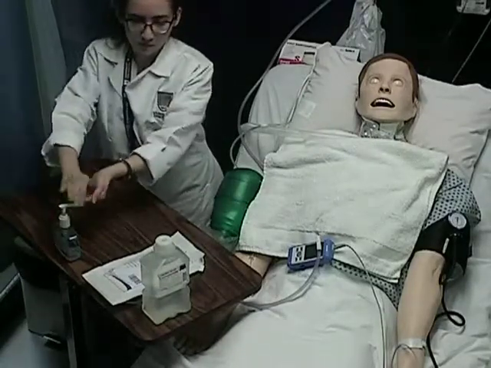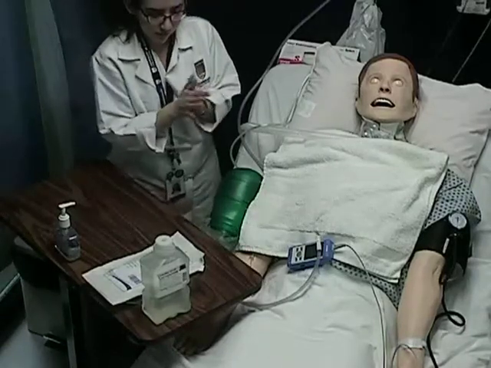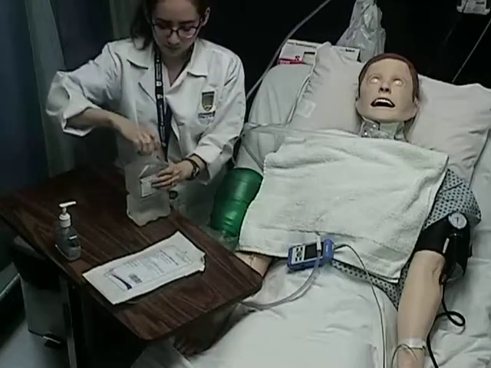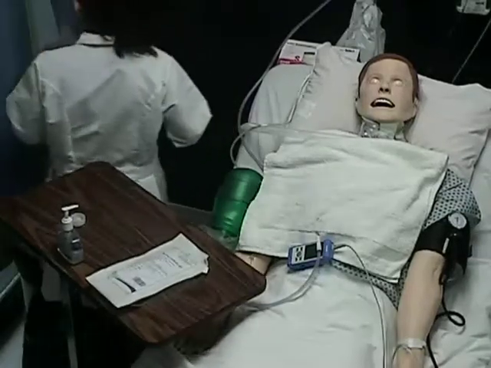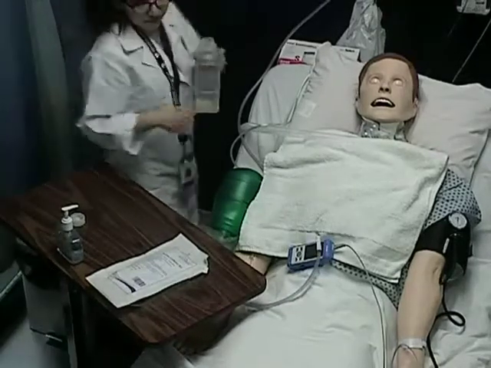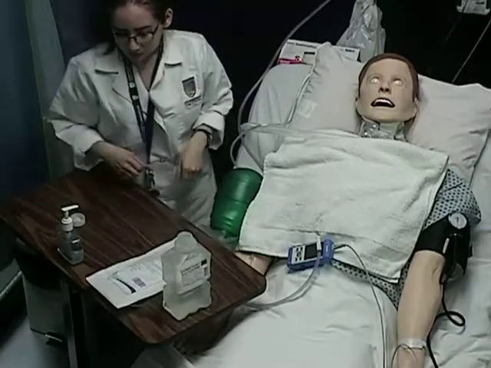Now we may begin the suctioning process. Open the saline bottle, lift the bottle, and then place back on table. Open suction kit.